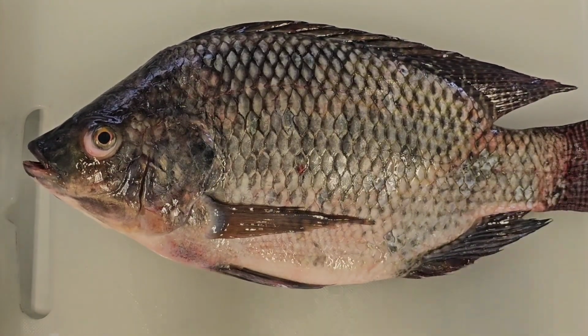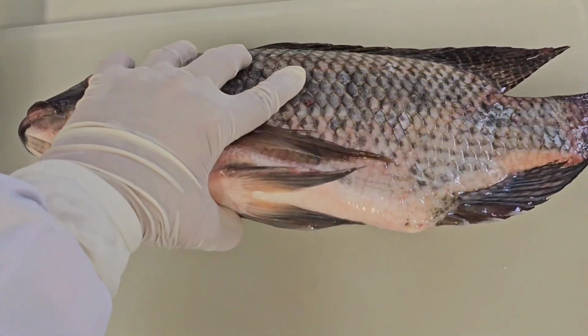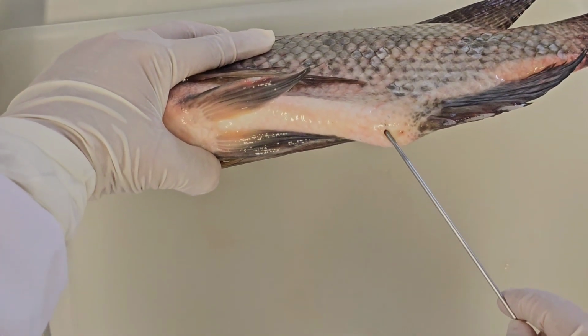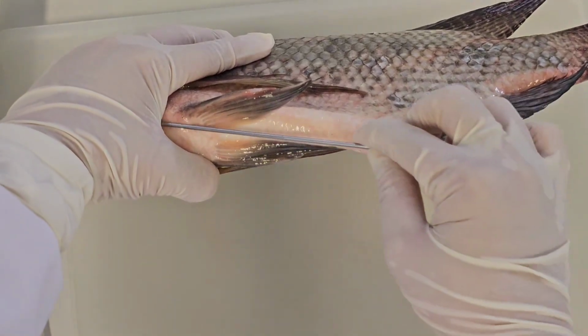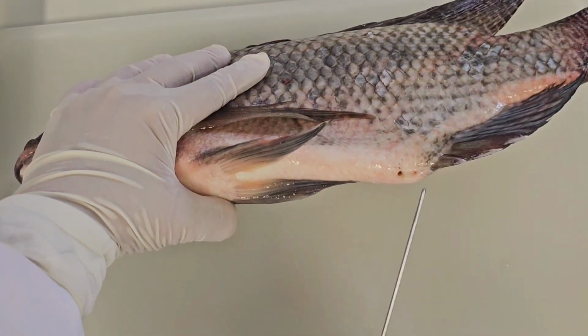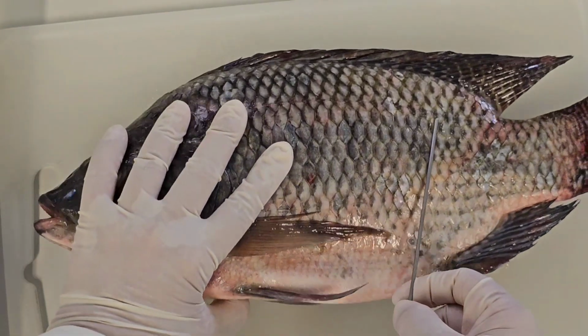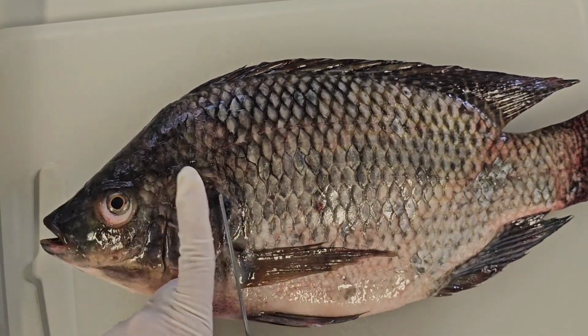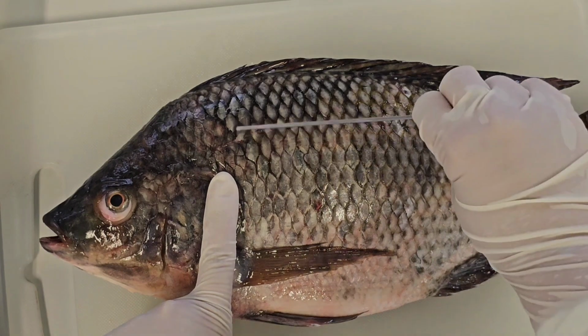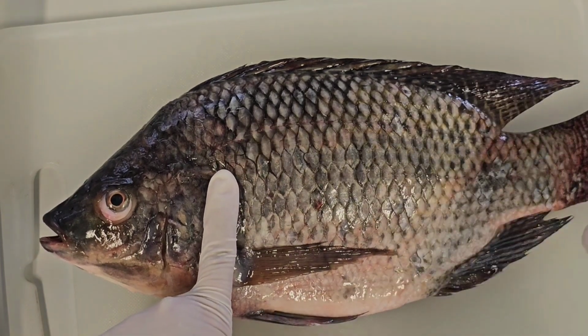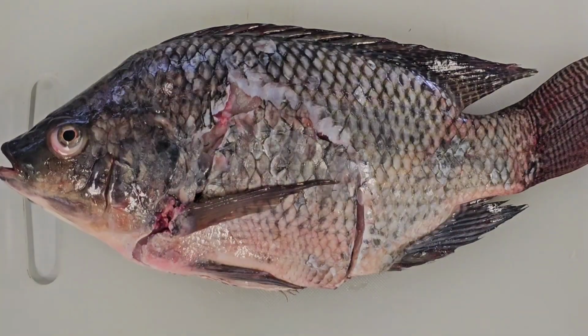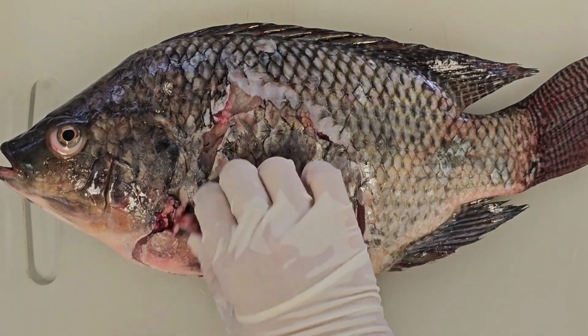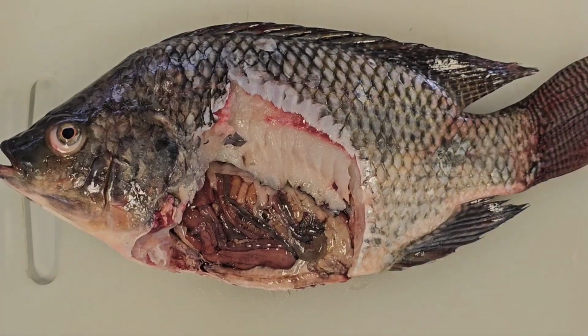For the next part, I will cut through the body of the fish to see the anatomy inside. First, I will cut from the anus going to the pelvic fin, and then cut from the anus going to the dorsal fin, and I will cut it to be like a rectangle, and I will open it. After I finish cutting, I will open it so you can see the abdominal cavity inside.